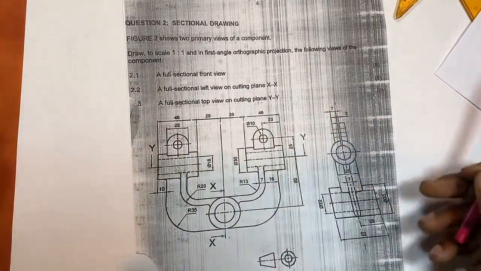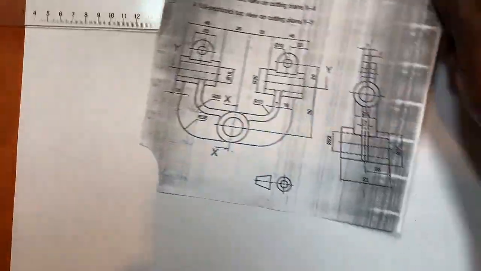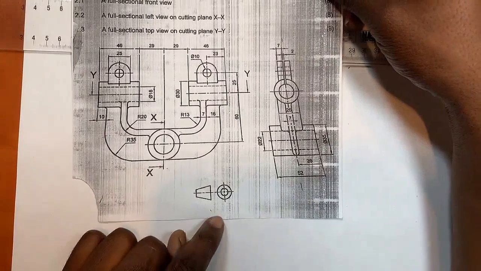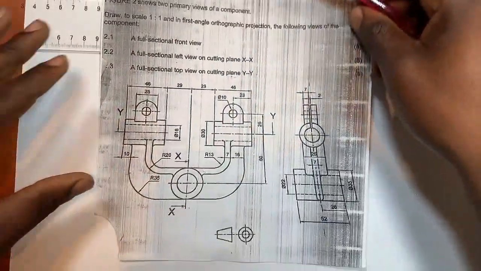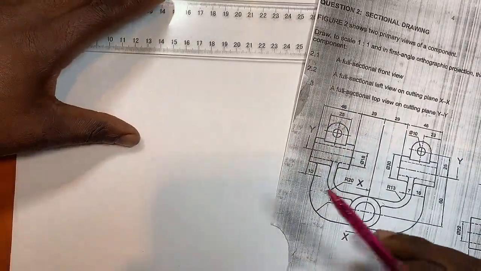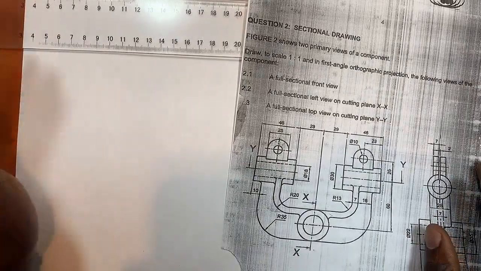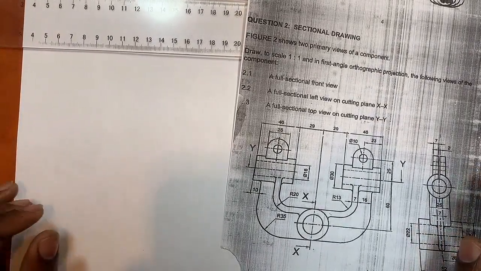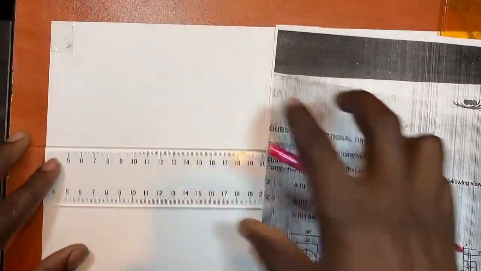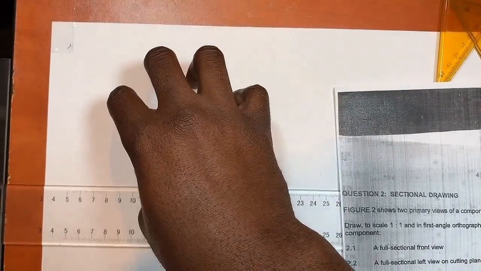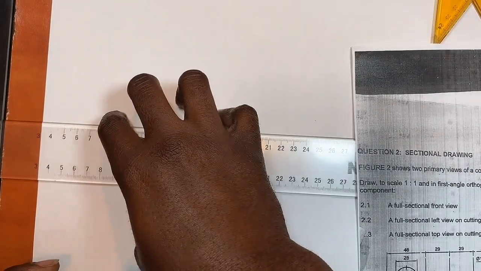So let's start. Before you start, my brother, double check the orthographic projection. This is first angle orthographic projection, which means I must keep my space. I must start my front view on the upper left hand side of my drawing sheet, so that I have enough space for my left and enough space for my top. Should you start it at the bottom left hand corner?